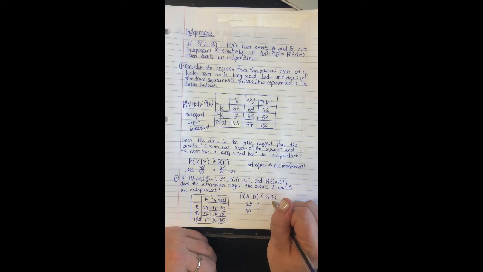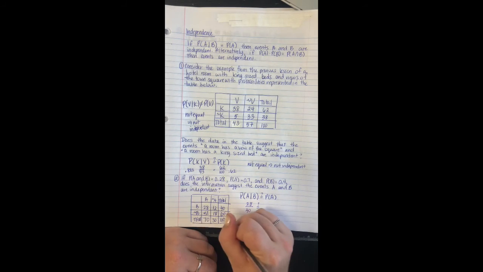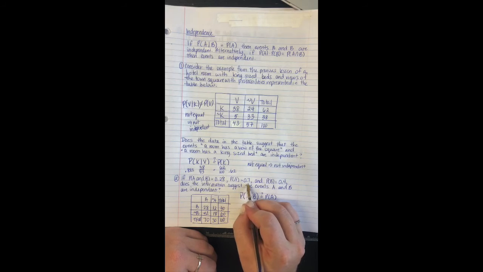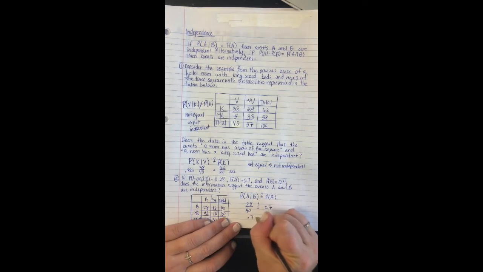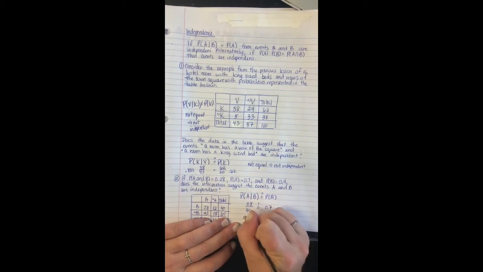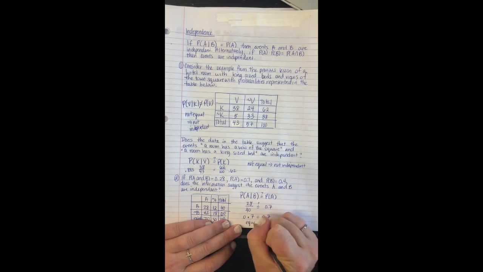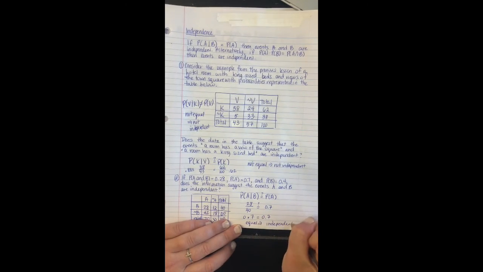See how that compares to the probability of A by itself? Technically, you don't even need to calculate that from the table. It is 70 out of 100, but you're given the probability of A, so I wouldn't recalculate that: 0.7. 28 out of 40 comes out to be 0.7, so the fact that these are equal means they are independent. The probability of A does not affect the probability of B.